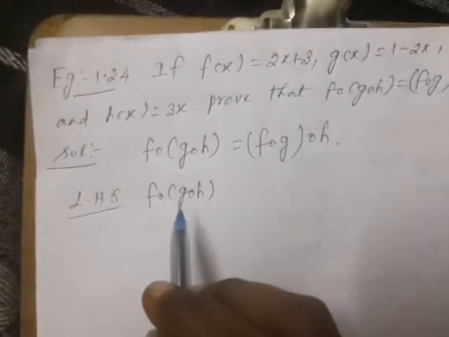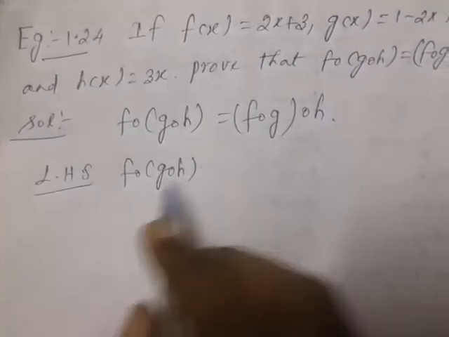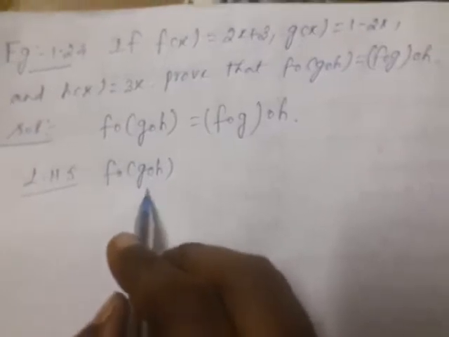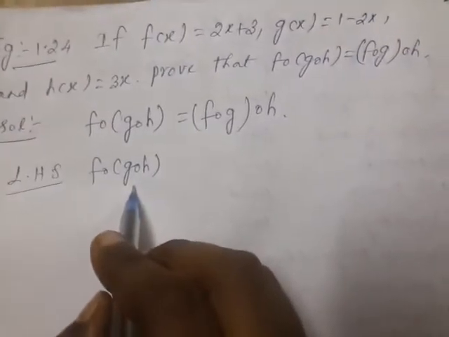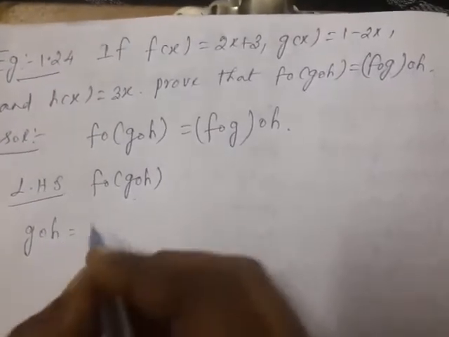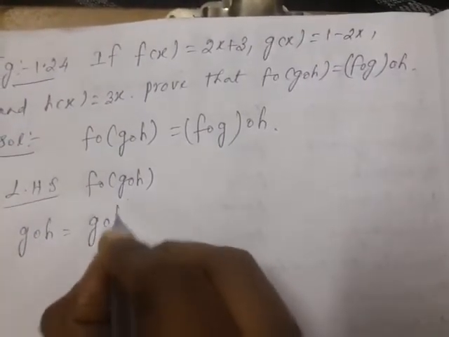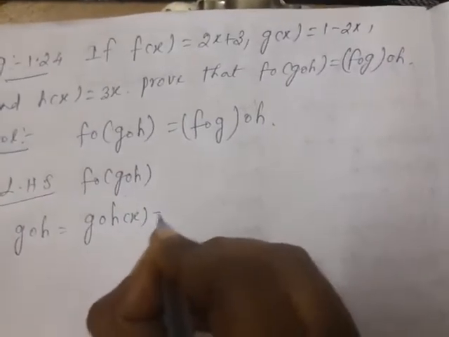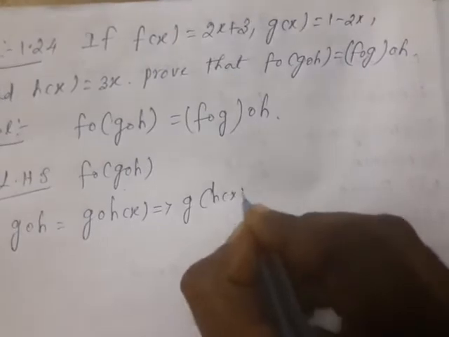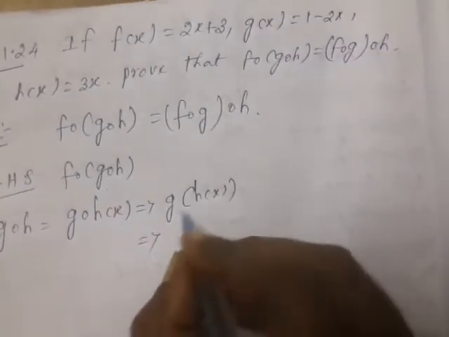Every time, as in the BODMAS method, we have to solve inside the bracket first. So we solve g composite h first. G composite h is g of h of x.